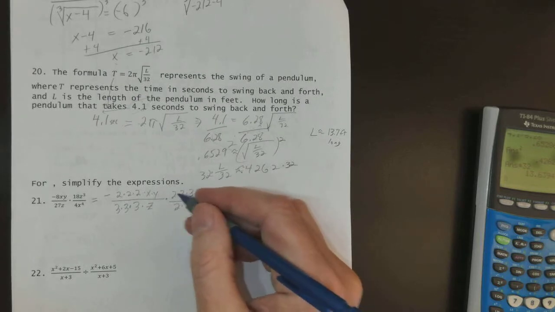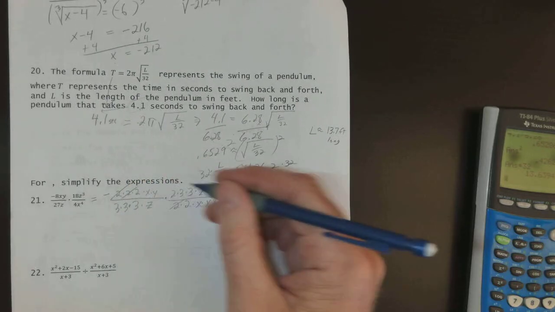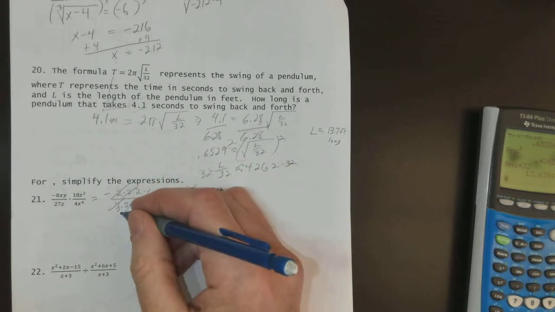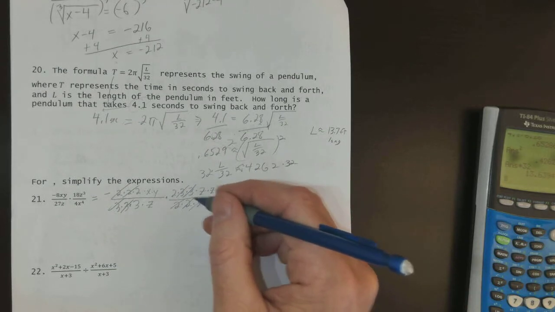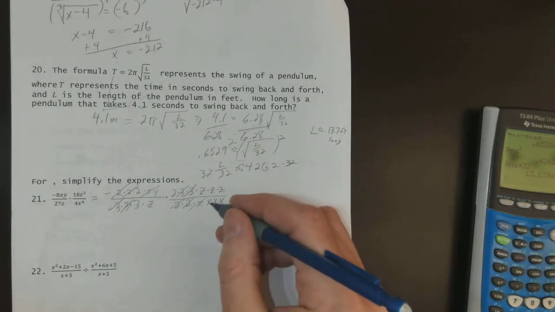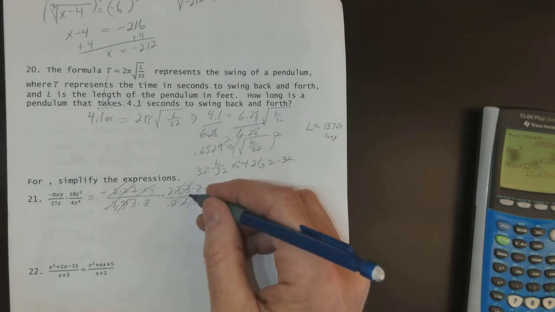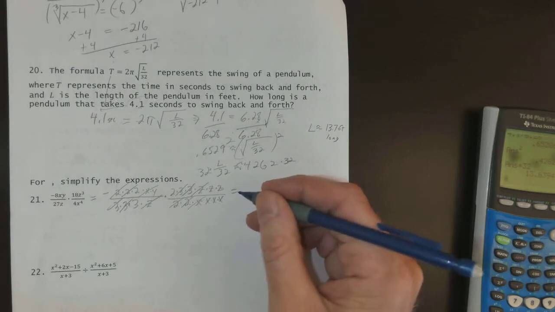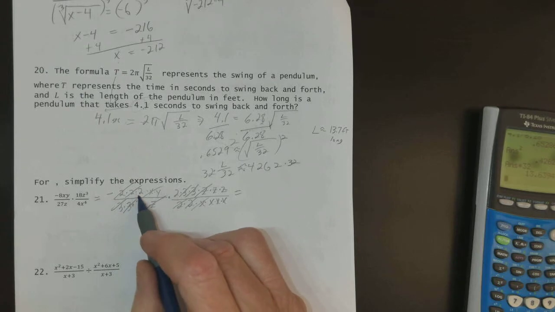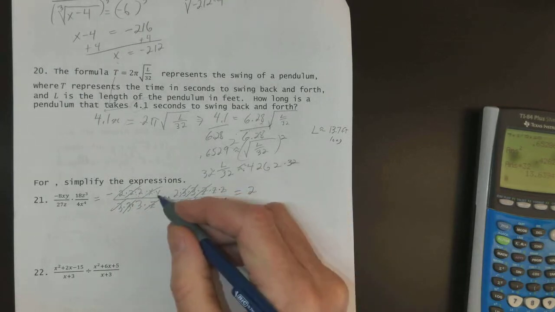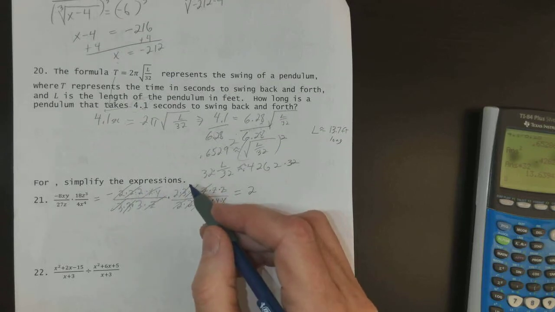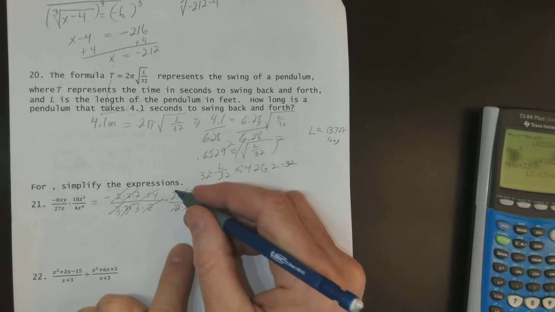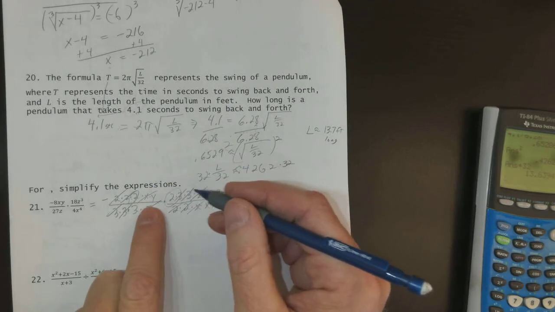So it is time to start canceling things out. The 2's go here and here. This 3 and this 3 go. This 3 and this 3 go. This x here, this x here. We can cancel a z here and a z here. We're out of 3's there, aren't we? All right, what did I not cross out? I did not cross out that 2. Nor did I cross out that 2. I got a y.